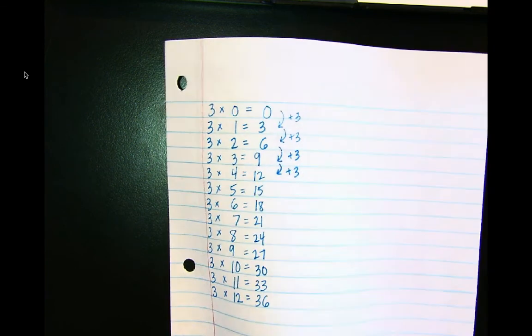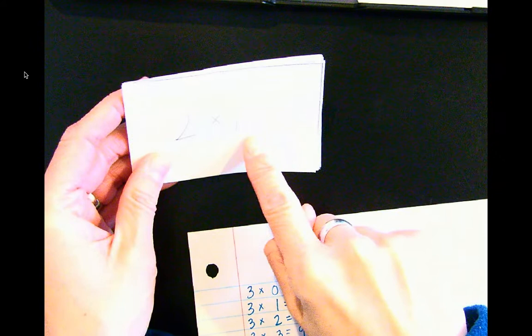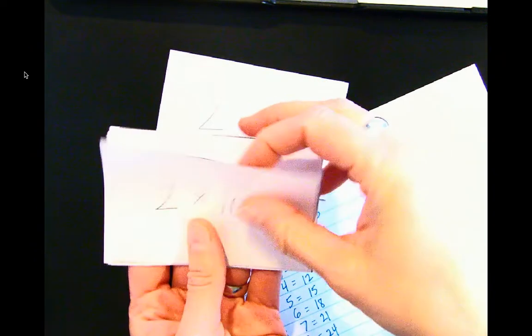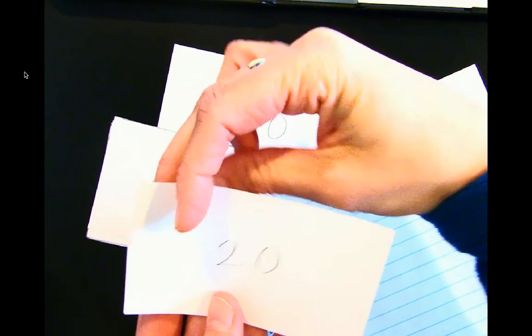And then we're going to do the same thing like we did for our twos facts. So I have my twos flashcards here. Remember, we wrote the problem on one side, oh, that's hard to see, isn't it? We wrote the problem on one side and then the answer on the back side. So we're going to do the same thing with our threes facts.